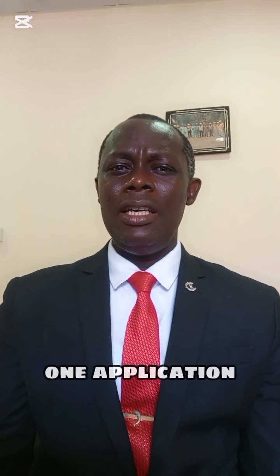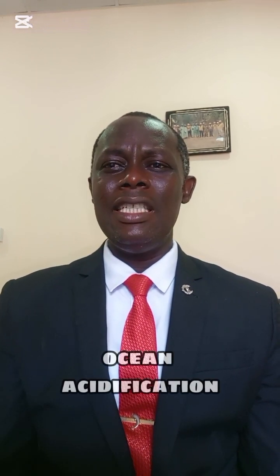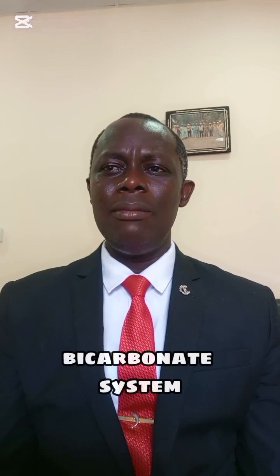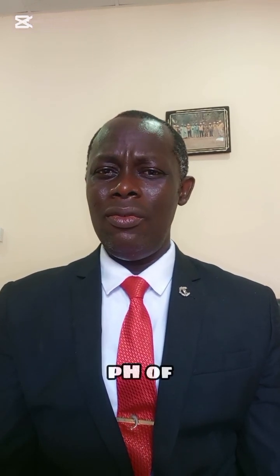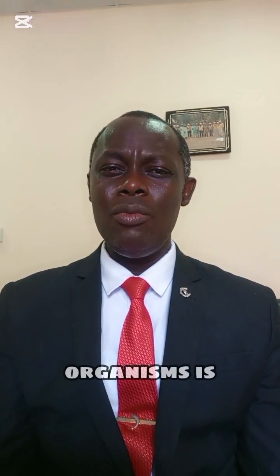Now, one implication, one application of the carbonate-bicarbonate system in ocean chemistry, is ocean acidification. The ocean is naturally buffered by the carbonate-bicarbonate system, which actually helps to maintain the pH of about 8.1. The optimum pH for living organisms is between 6.5 and 8.5.